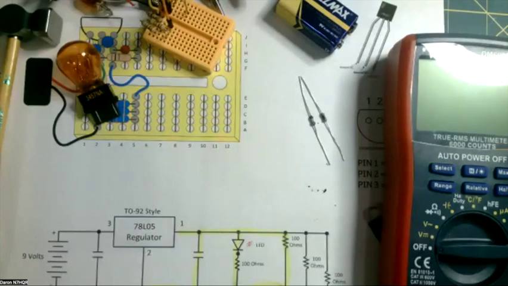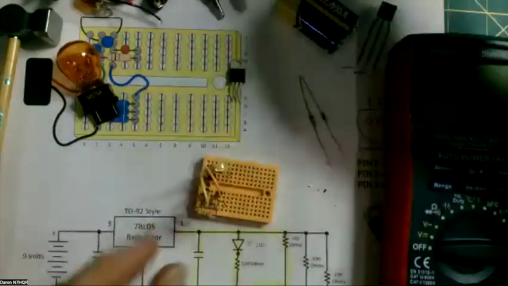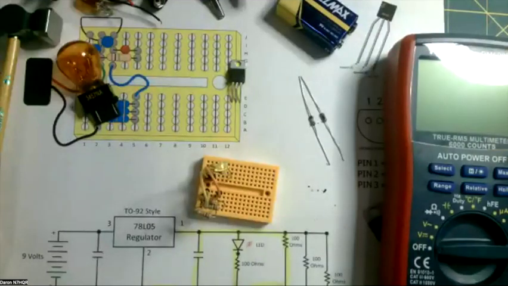Okay. Well, are you ready for your next assignment? Yes. And I want you to burn up a 78L05. You think we can do that? I think we might. Well, I have to find it first. Do you have more than one 78L05? No? Oh, okay. Well, I'll get you half a dozen more.